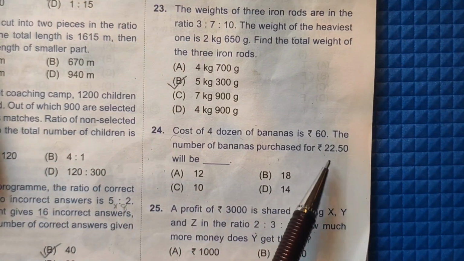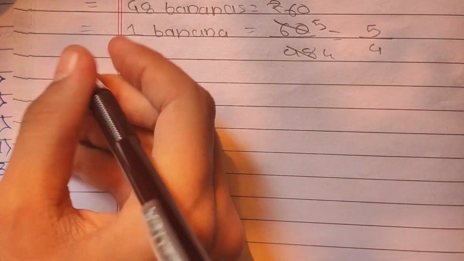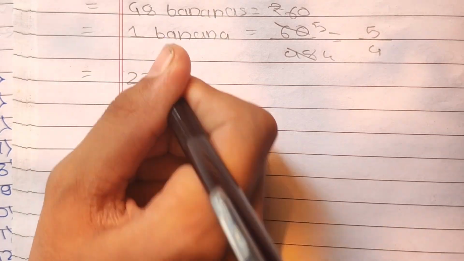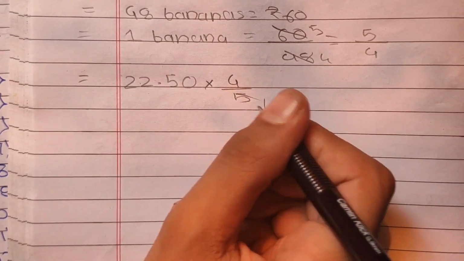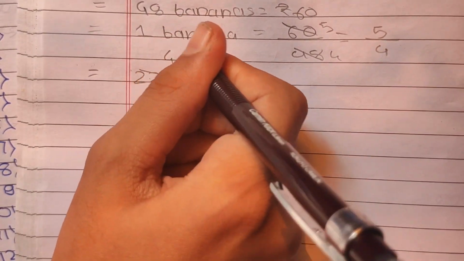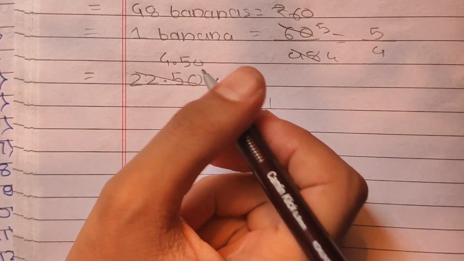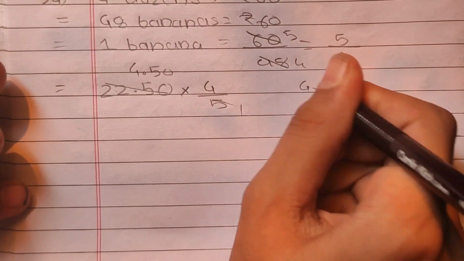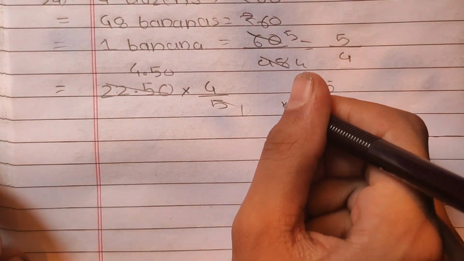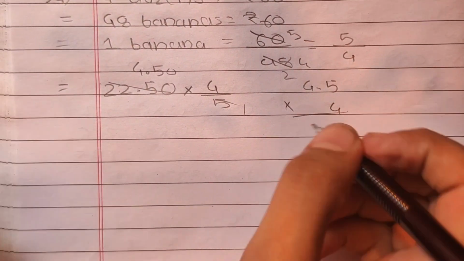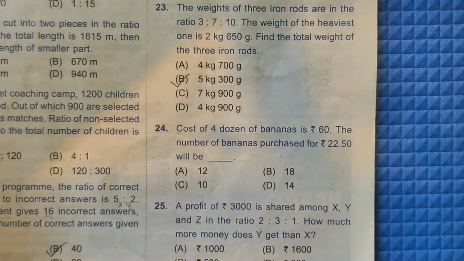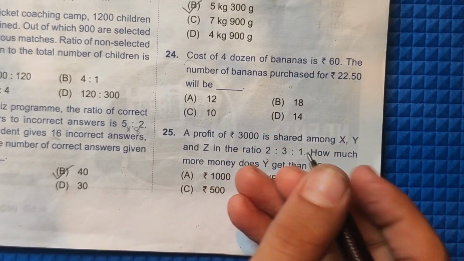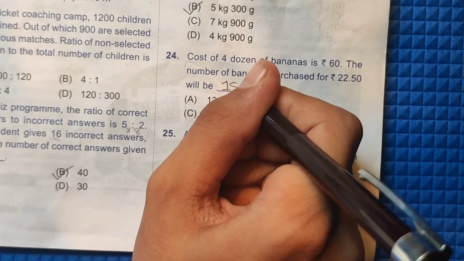And now we have to find how many bananas can be purchased from rupees 22.50. So it will be 22.50 multiplied by 4 by 5. So now 5 1 ja 5, and 22.50 it will be 4.50, and now we have to multiply it with 4. So 4.5 into 4, so 4 5 ja will be 20. Now 4 4 ja will be 16 plus 2 18, which means 18 bananas can be purchased from 22.50. So the correct answer here will be option number B.